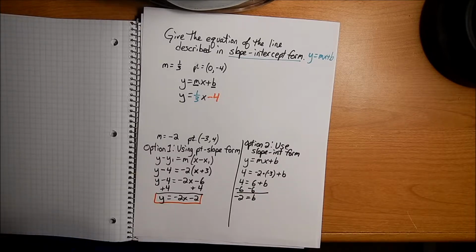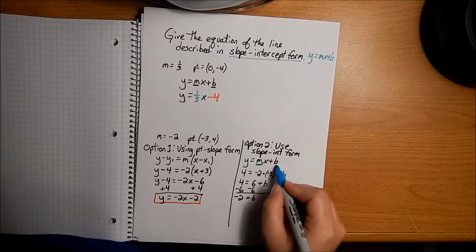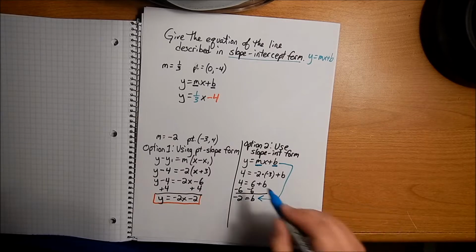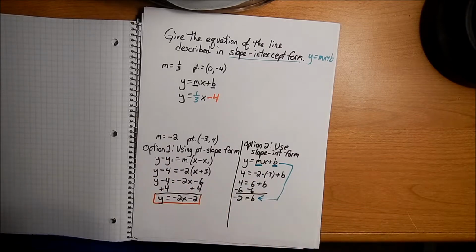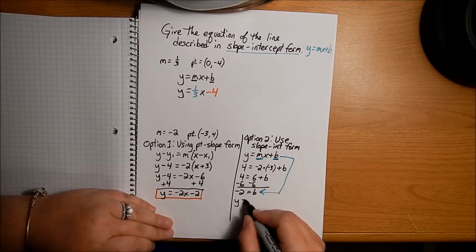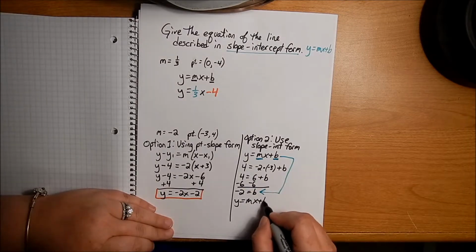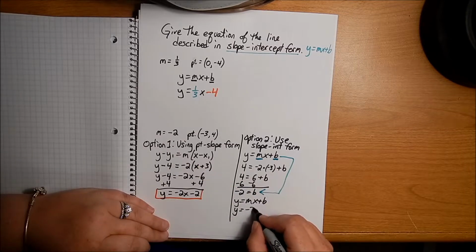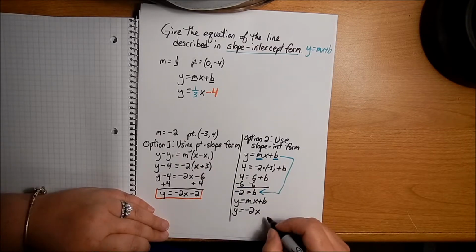And now I'm almost done. Remember the 2 things that I need. I need the slope and I need the b. Well, I just found out what b is right there. And I knew what slope was from before. So now I can go back to y equals mx plus b and plug in those 2 pieces. y equals my slope was -2 and b is -2.